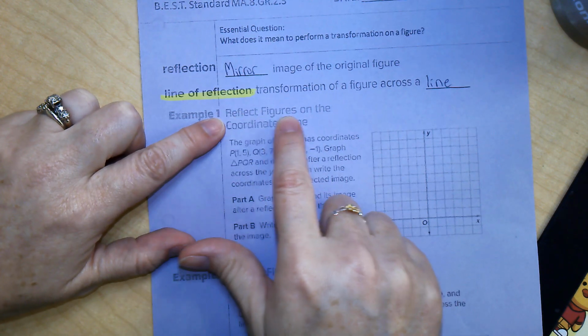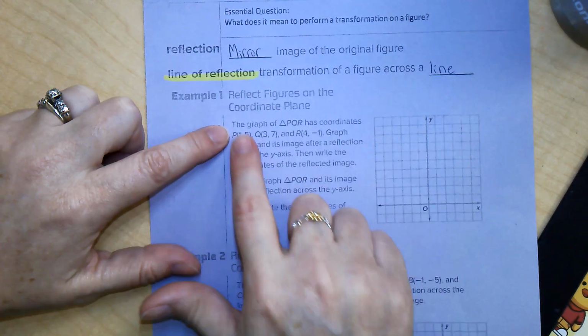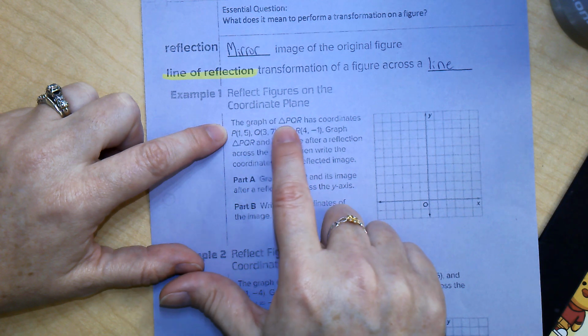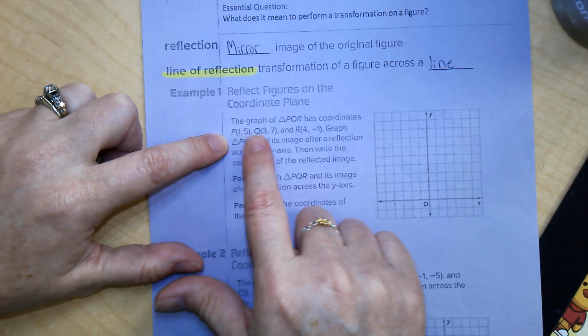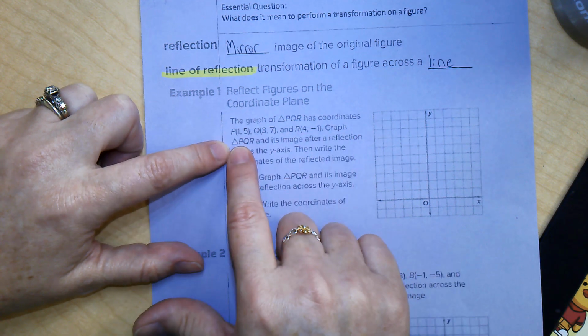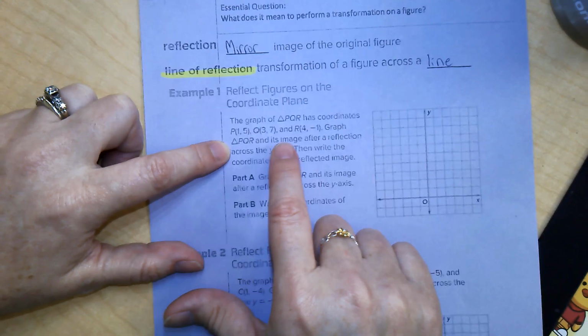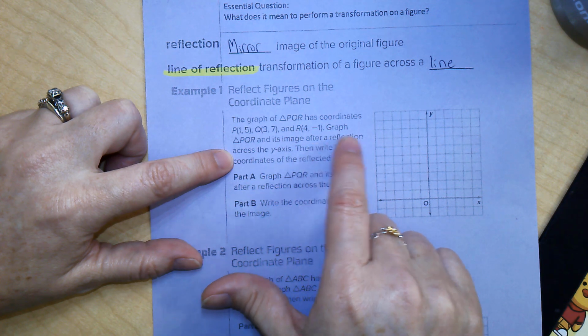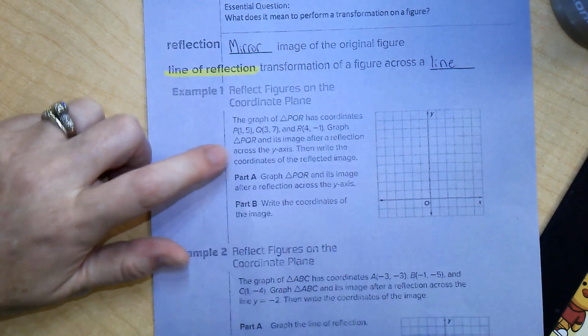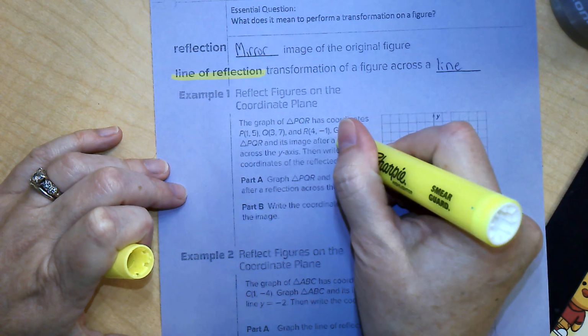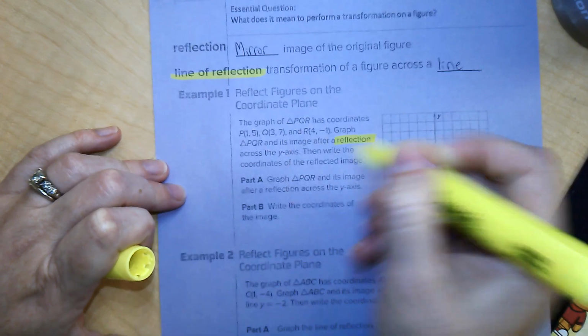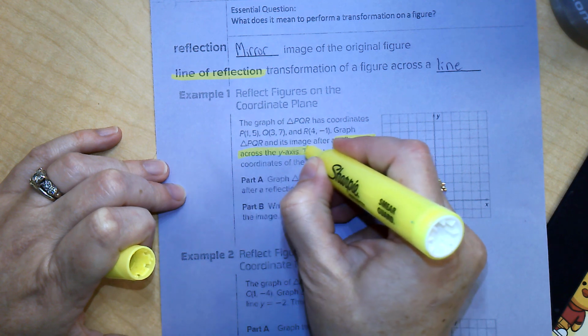It says reflect a figure on a coordinate plane. The graph of triangle PQR has these coordinates for P, Q, and R. It wants us to graph PQR and its image after reflection across the y-axis. I always look for what it's wanting me to do, and it's wanting me to reflect across the y-axis.